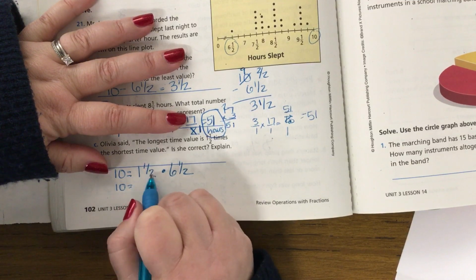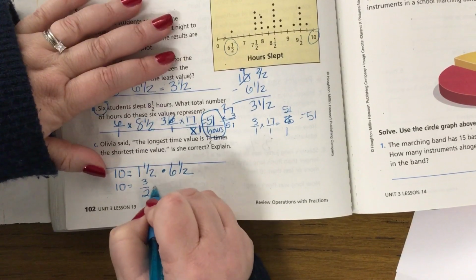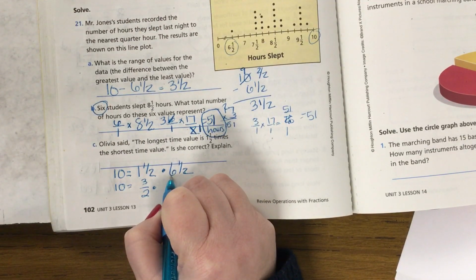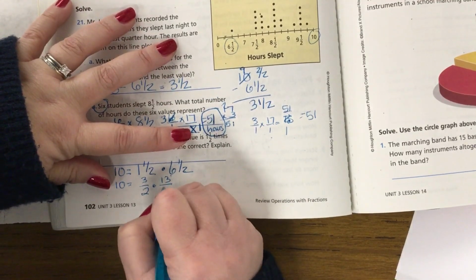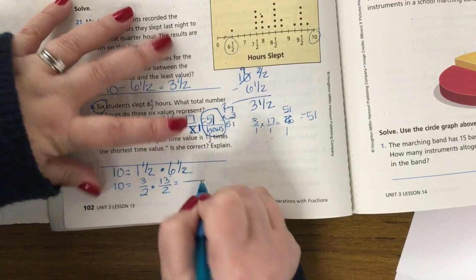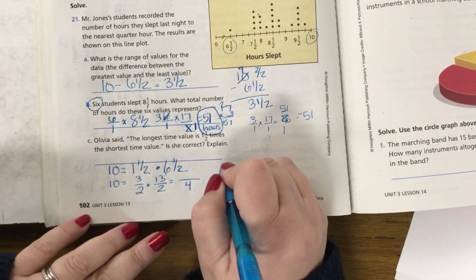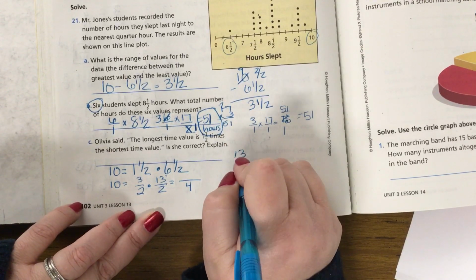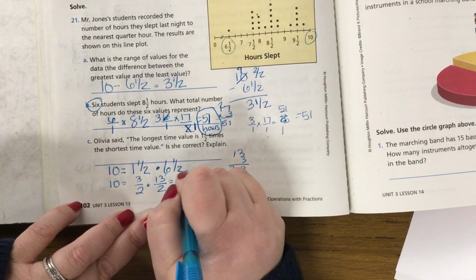So we've got 10 equals 1 1/2, that's 2 times 1 is 2 plus 1 is 3 halves, times 6 1/2, 6 times 2 is 12 plus 1 is 13 halves. Okay, I can't cross cancel anything. Sorry, guys. So that's 4, and then 13 times 3 is 39 fourths.